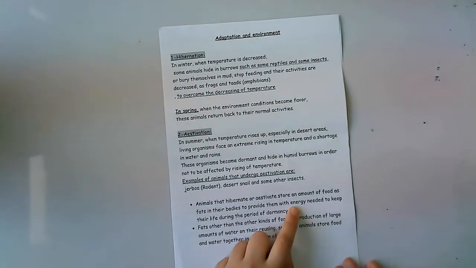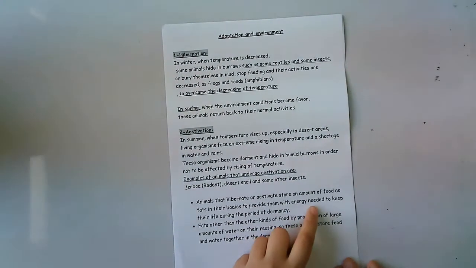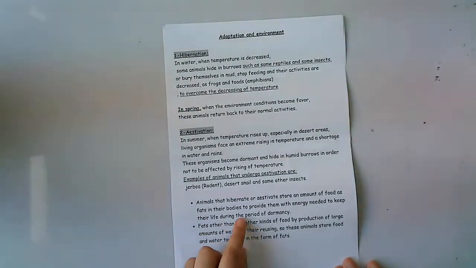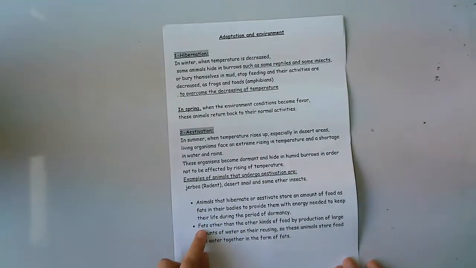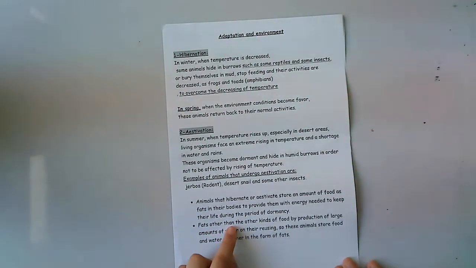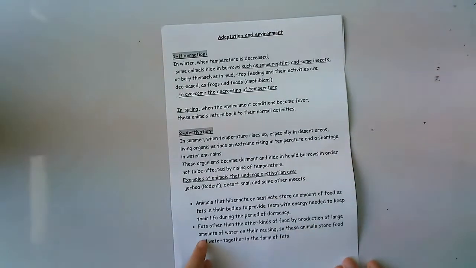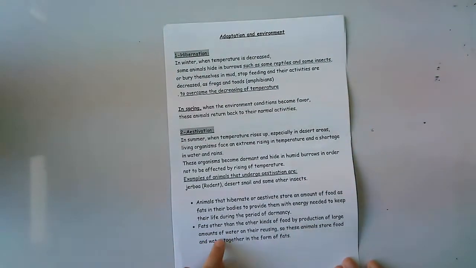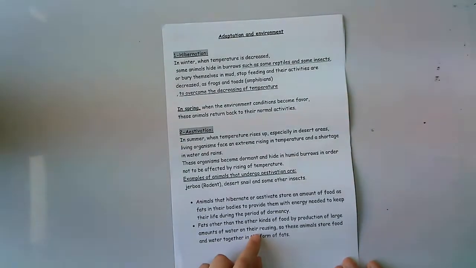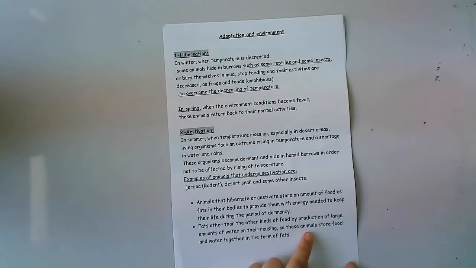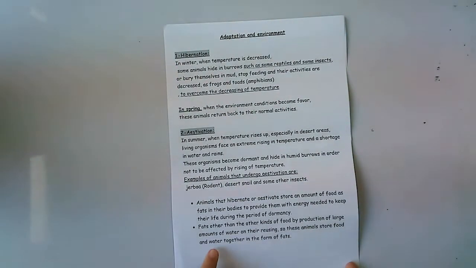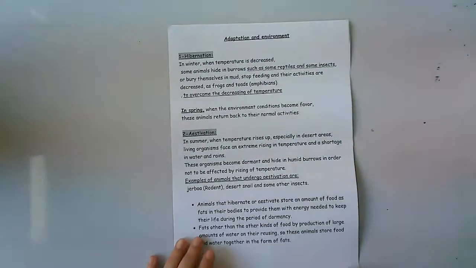The fats provide the energy needed to keep them alive during the period of dormancy. Fats, unlike other kinds of food, produce a large amount of water when used. So these animals store food and water together in the form of fats.